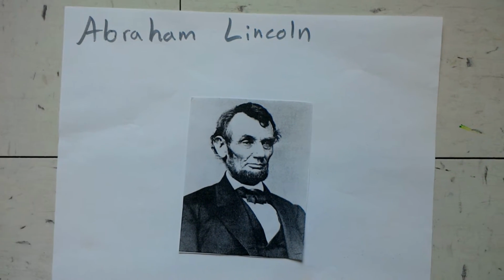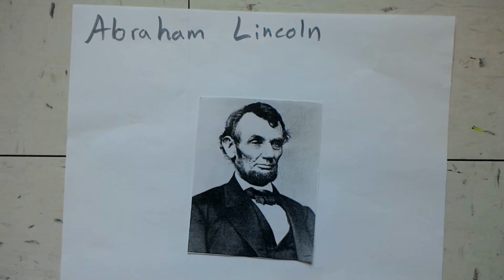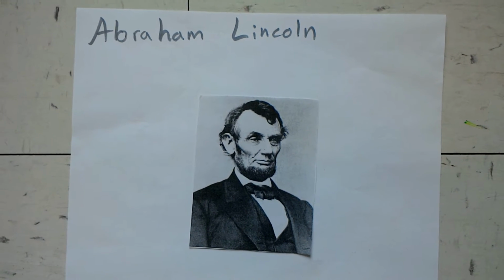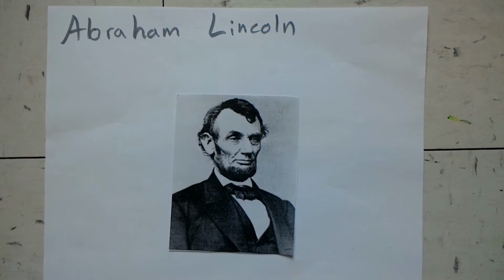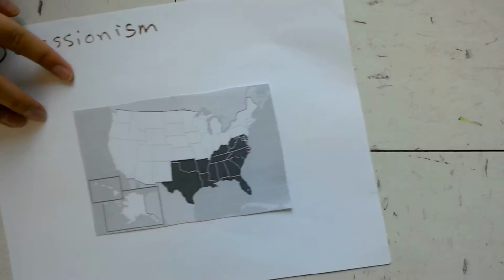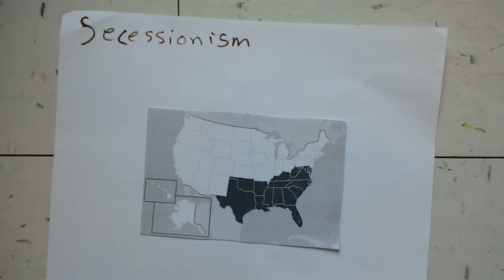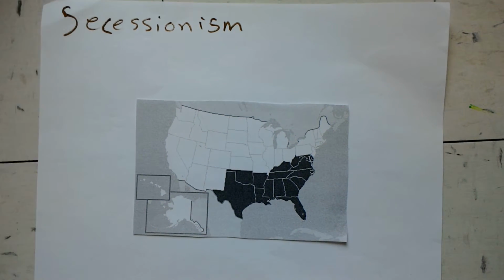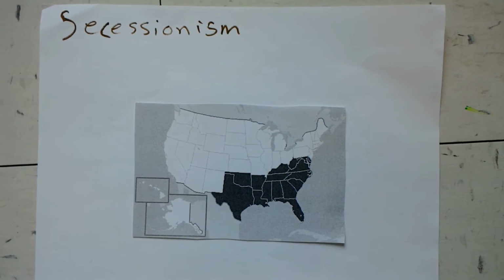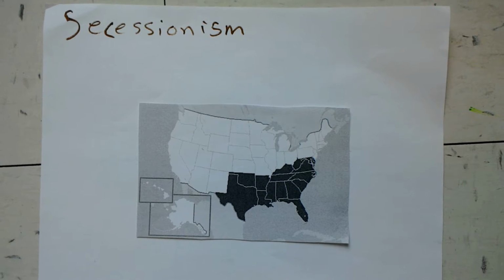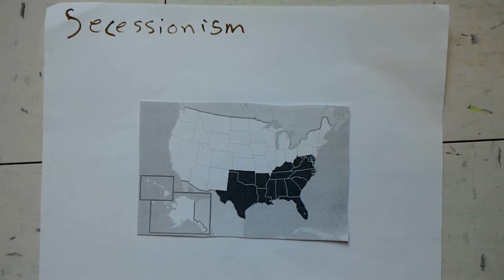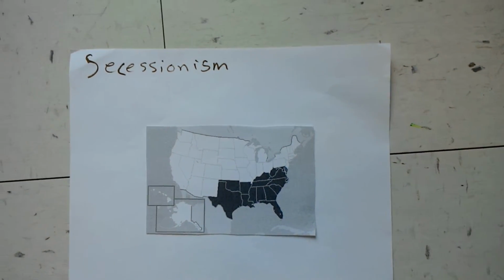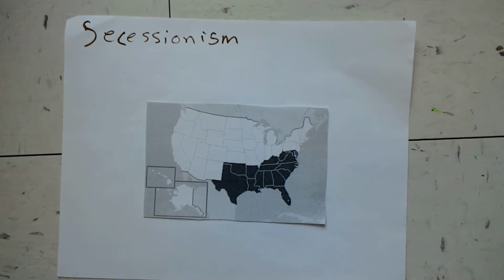Abraham Lincoln. Abraham Lincoln had a neutral stance on slavery because it was vital to the Southern economy. He opposed the expansion of slavery, so after his election, 7 Southern states seceded from the Union. Secessionism began on December 20th, 1860, when 11 states in the South severed ties with the Union. They set up a government at Montgomery, Alabama, until the war broke out at Fort Sumter, starting the Civil War.